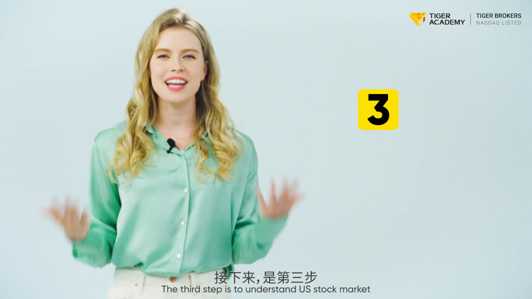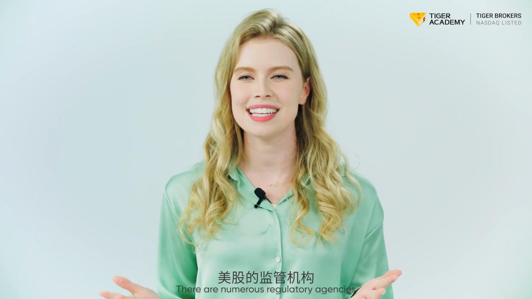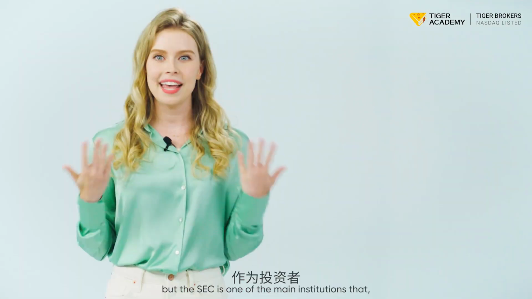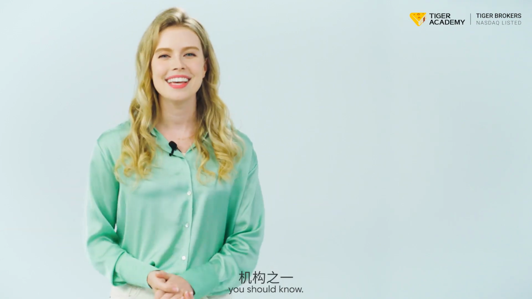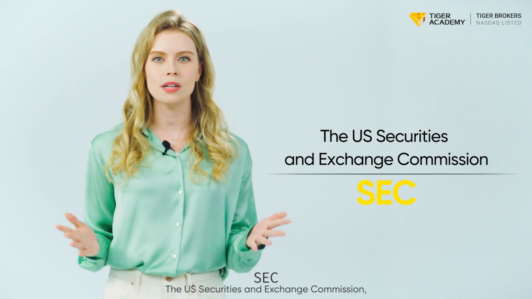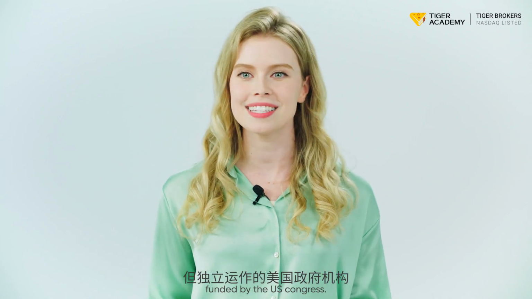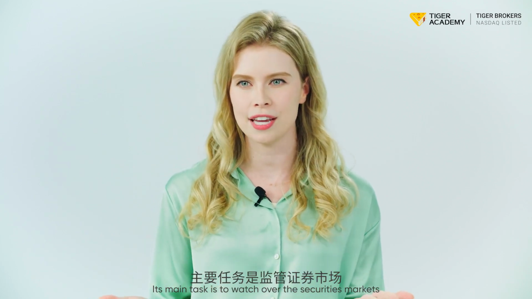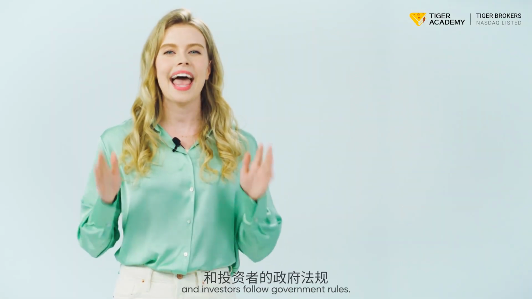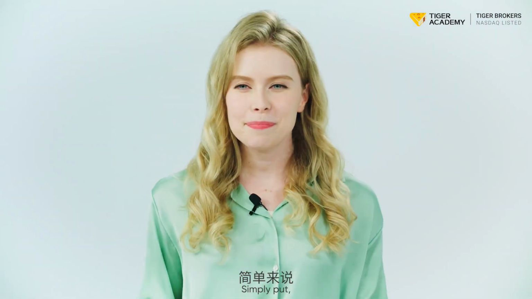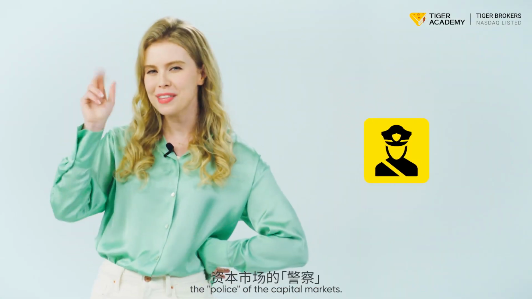The third step is to understand US stock market regulatory agencies. There are numerous regulatory agencies that govern the US stock markets, but the SEC is one of the main institutions that, as an investor, you should know. The US Securities and Exchange Commission, better known as SEC, is an independent government agency funded by the US Congress. Its main task is to watch over the security markets and make sure that the stock exchanges, brokerage firms, listed companies, and investors follow government rules. Simply put, the SEC regulates stock trading, and we can regard it as the police of the capital markets.